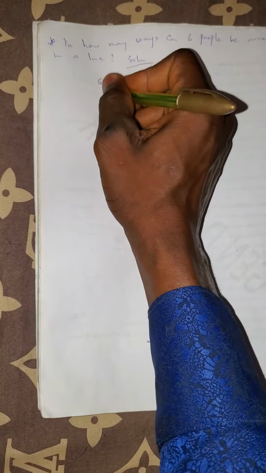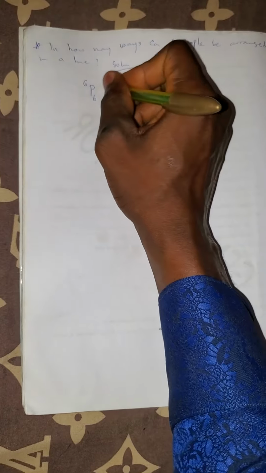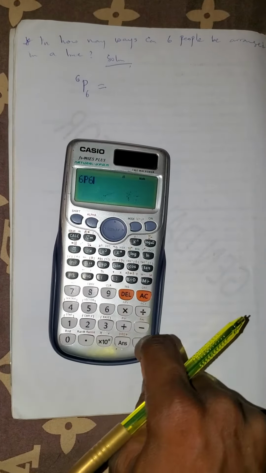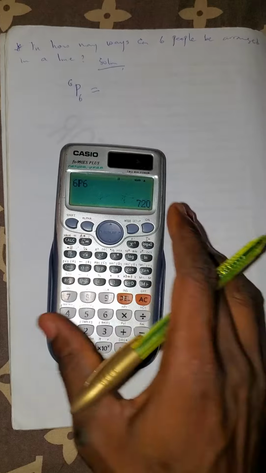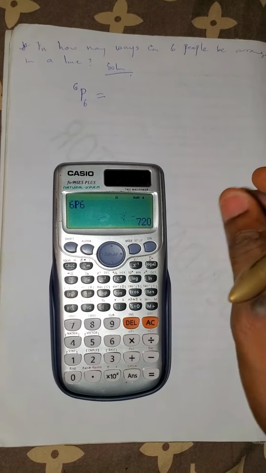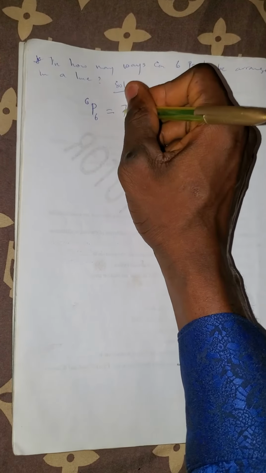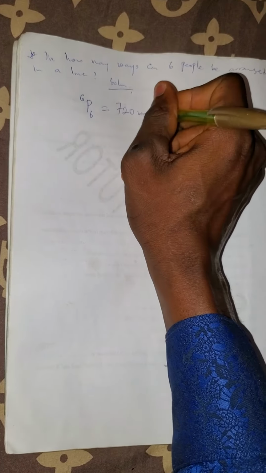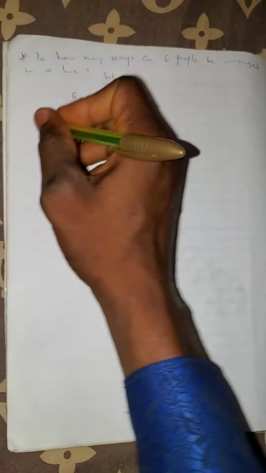So this one is 6 people. It is arrangement, so that's permutation. 6 people in a line, so that will be 6 permutation 6. Each person can be at a particular side. So that's 720 ways.